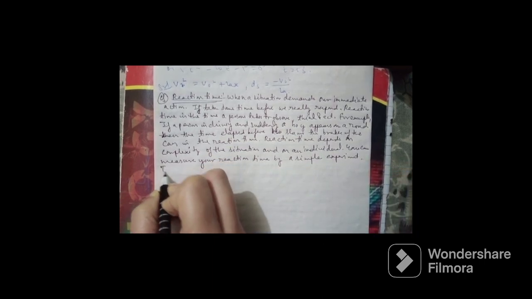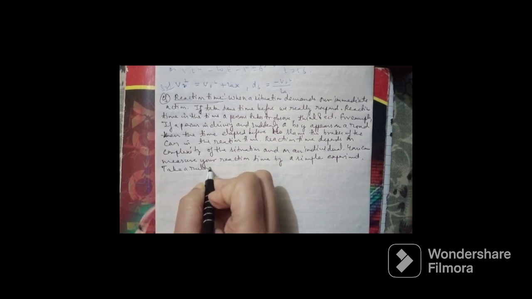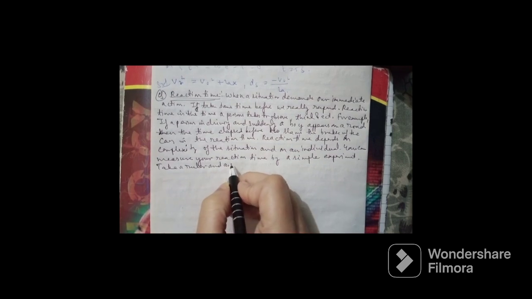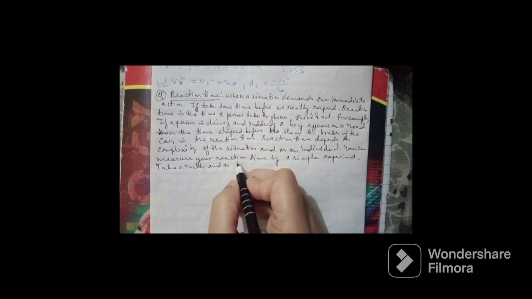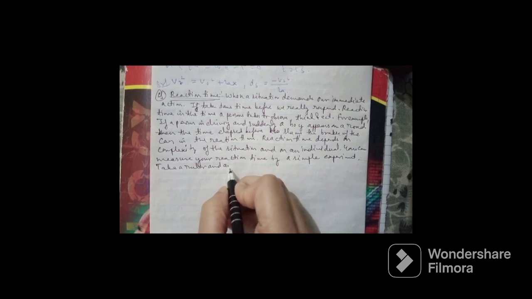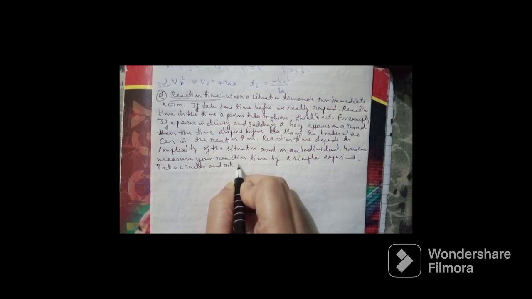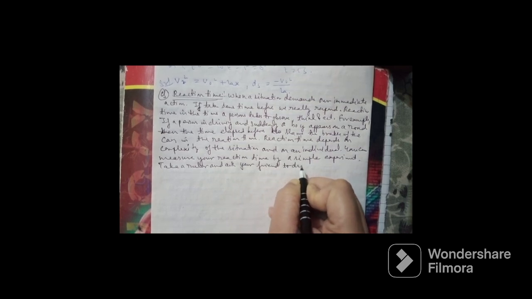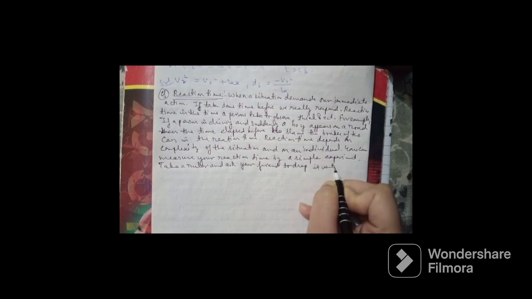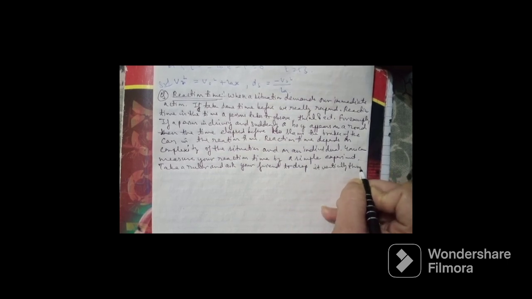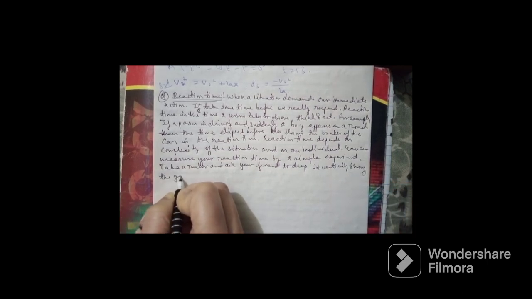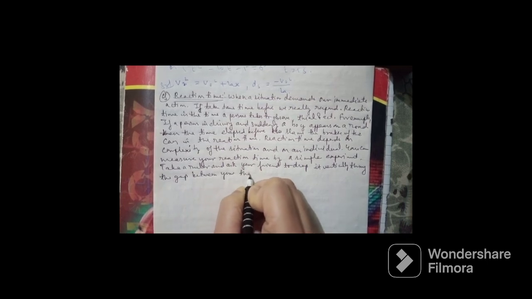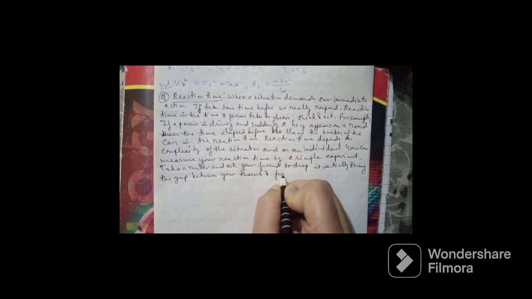Take a ruler and ask your friend to drop it vertically through the gap between your thumb and forefinger.